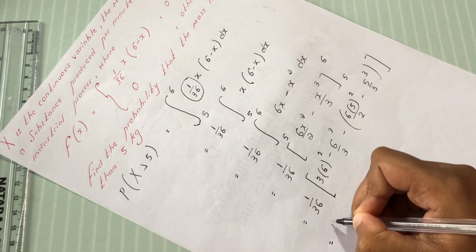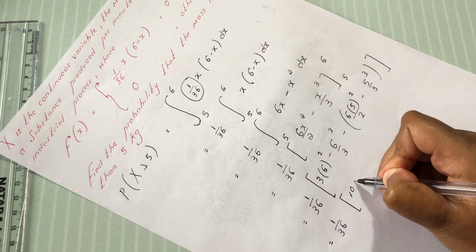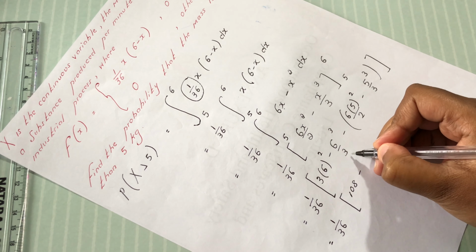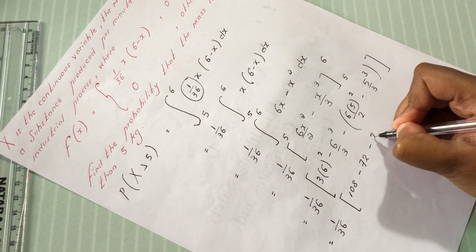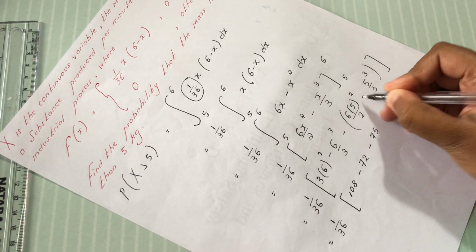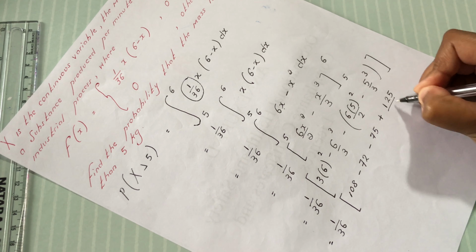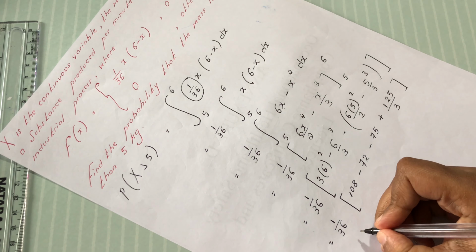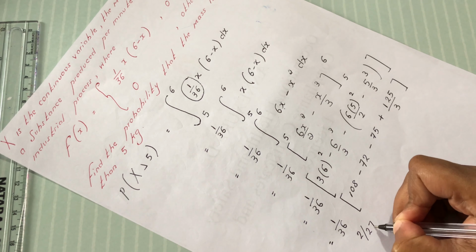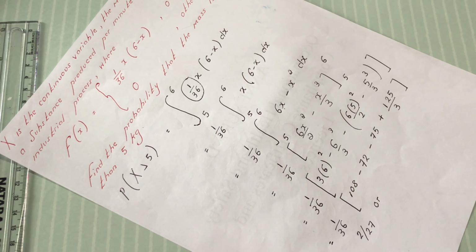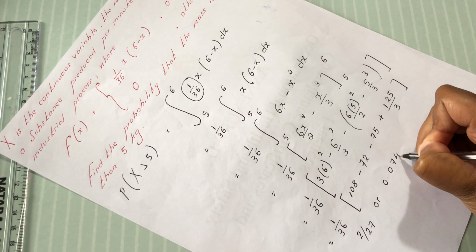We simplify, we have 1 over 36, 72 minus 75 plus 125 over 3. Use the calculator to get the answer. 2 over 27, or in decimal form, we have 0.074.